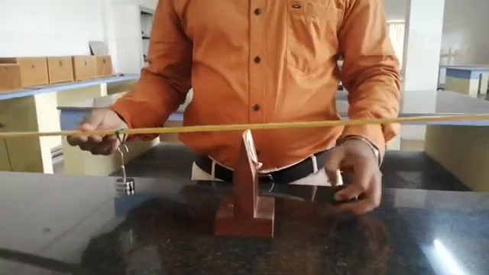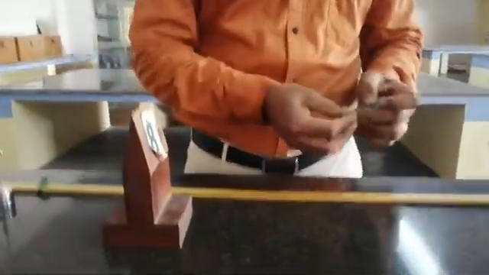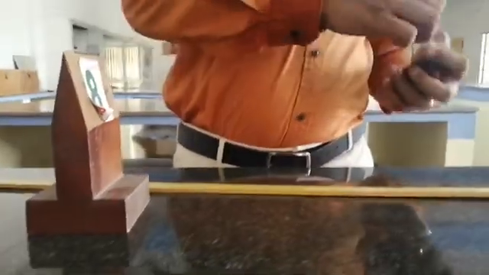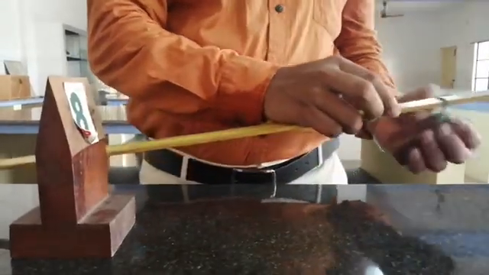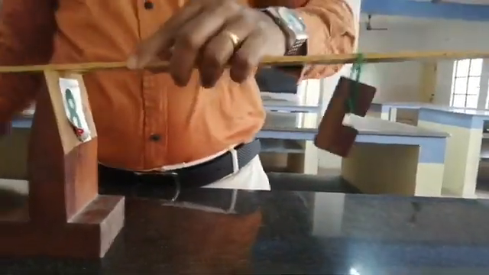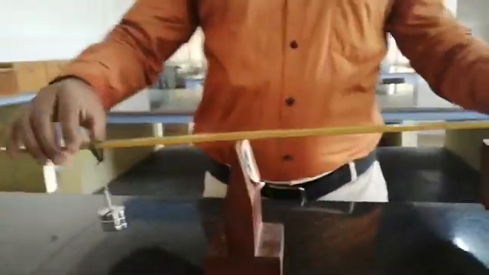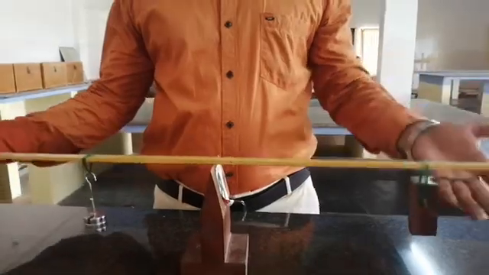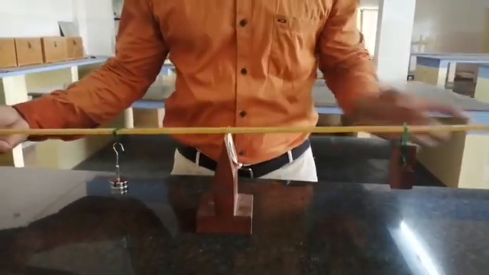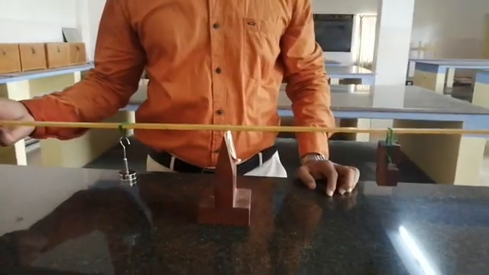Say I am adding one more mass over here. So what will happen? Again, if I leave my hand, in which direction does it move? Anti-clockwise. Why? Because the anti-clockwise moment is greater than the clockwise moment.